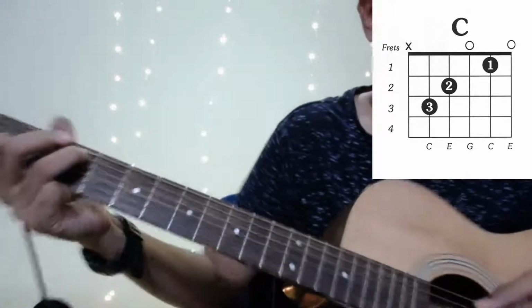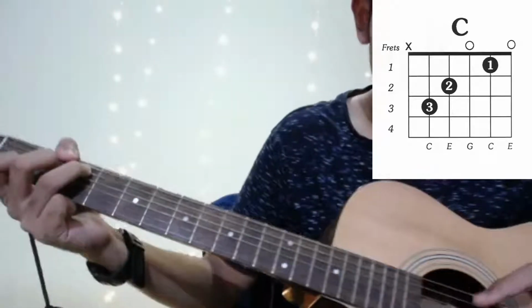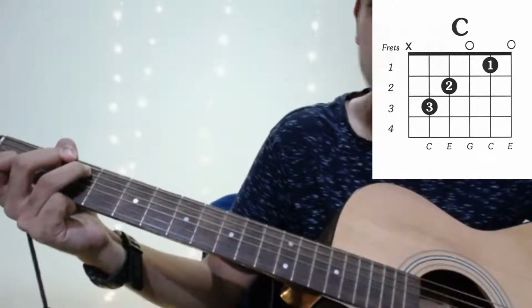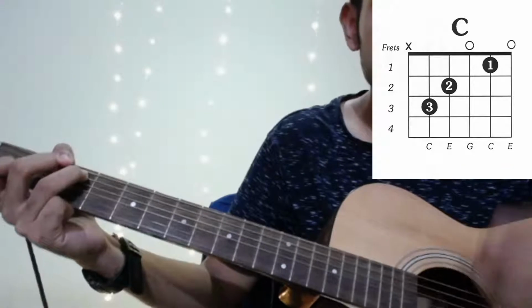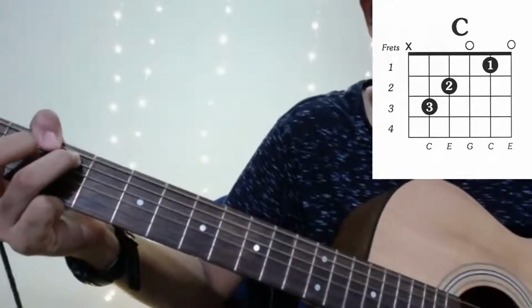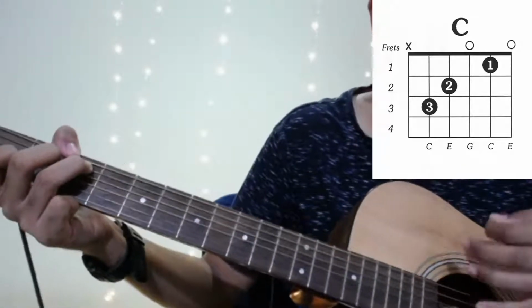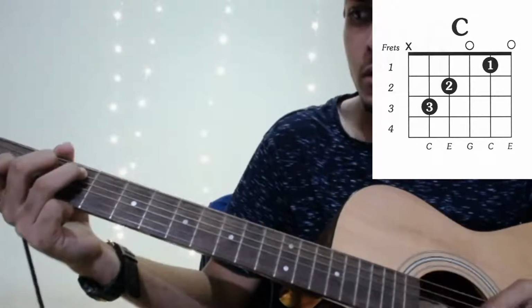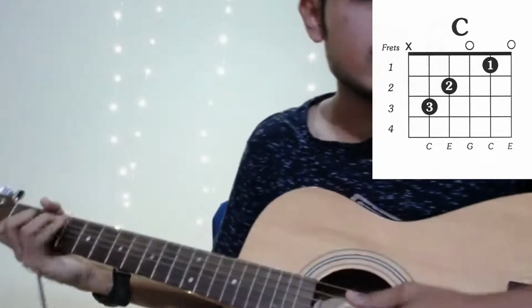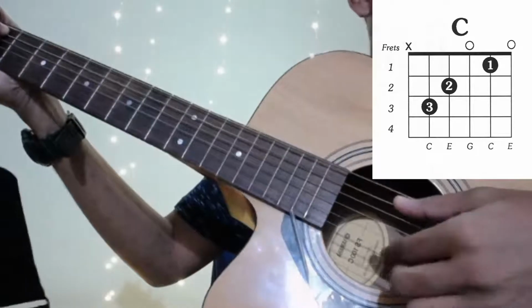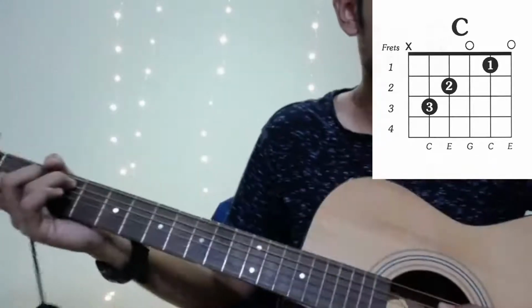So this is how it will sound with a slight muting. Even if you touch it, you won't get the sound, but make sure that you lightly touch it and then play. You should be touching only from the fifth string to your first string. So that is how it sounds.